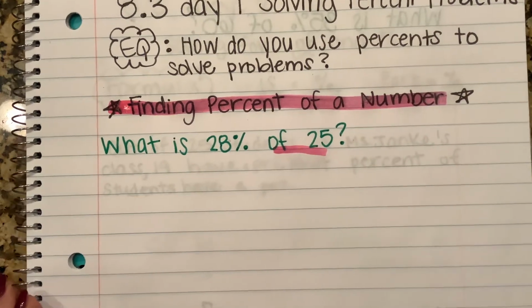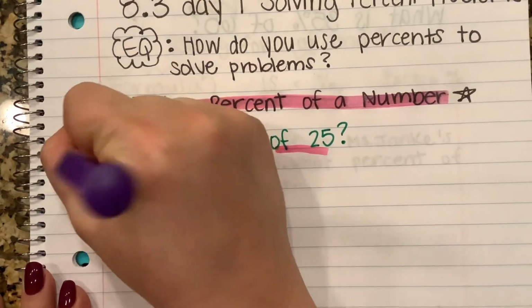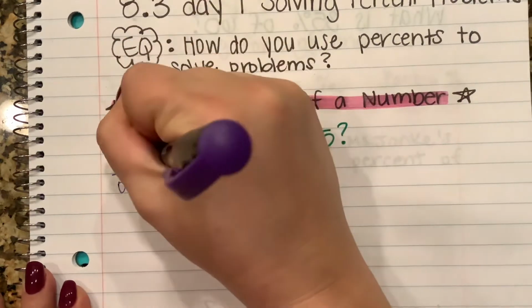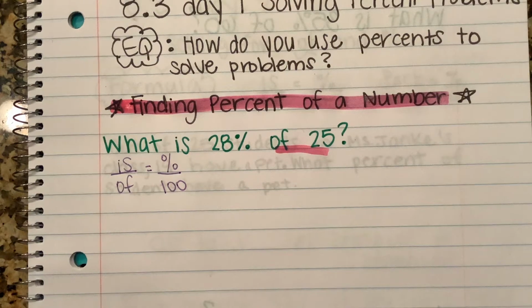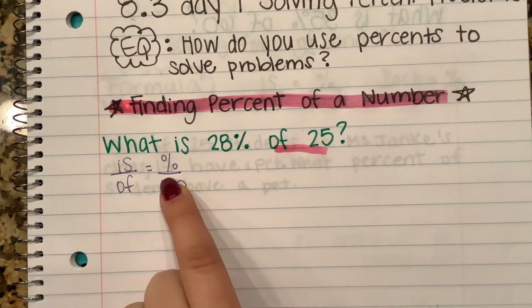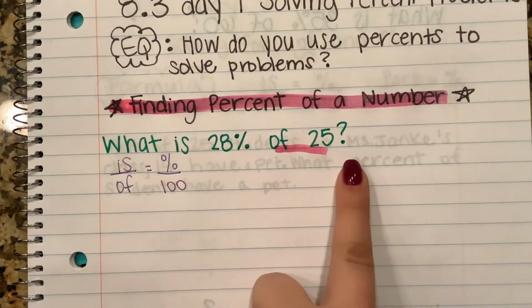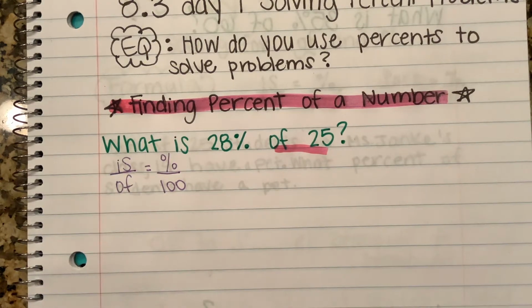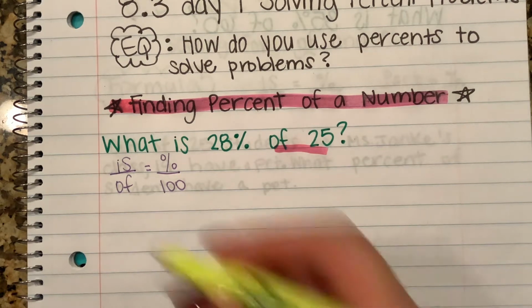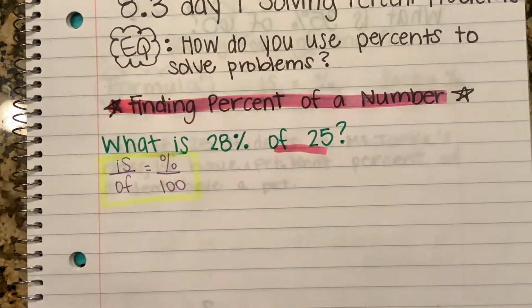So the formula that we are going to be using to solve is this: is over of equals percent over 100. And to use this formula, you literally read the problem. What is 28%, so the number with the percentage sign goes in the percent area, of 25? And so our of number is 25, and our is we don't know yet. The question is asking us what is. So we would put an X there. So in your notes, please highlight that formula, circle it, do something for you to reference that. I'm going to be talking about this formula in all 3 days of 8.3.